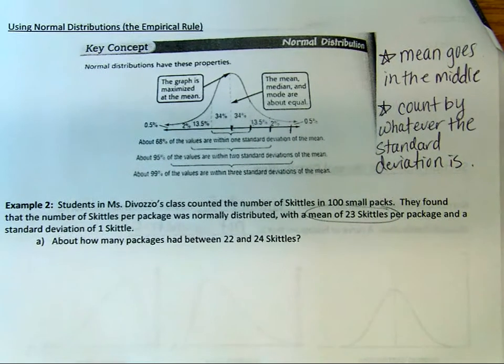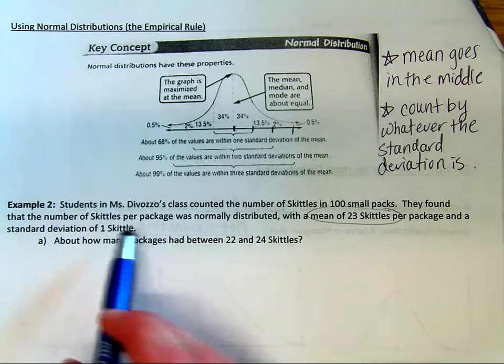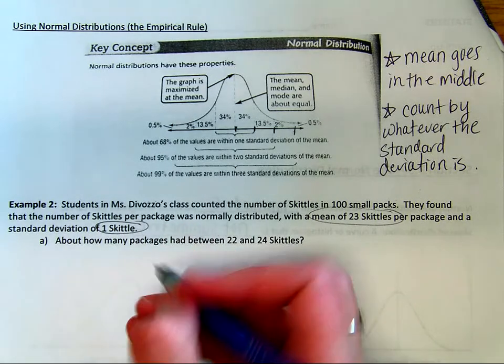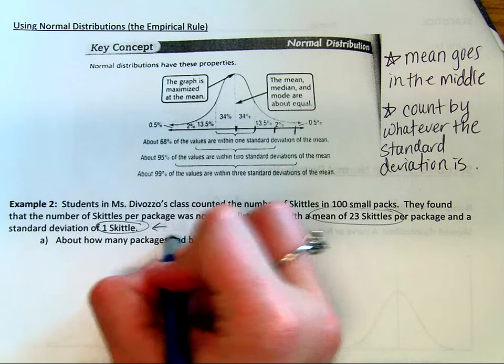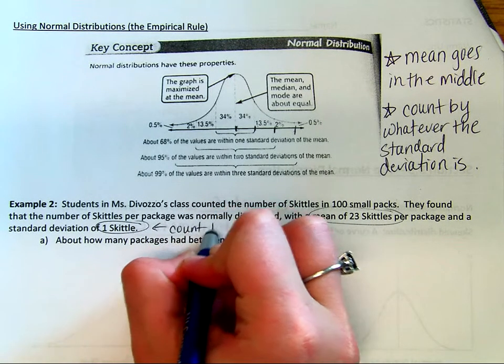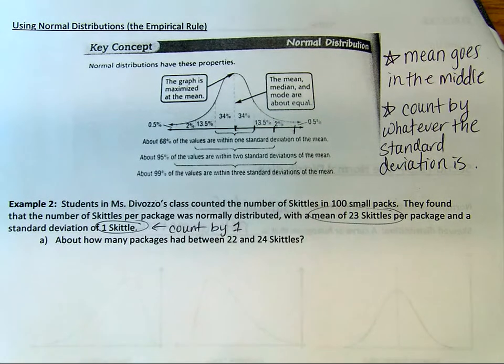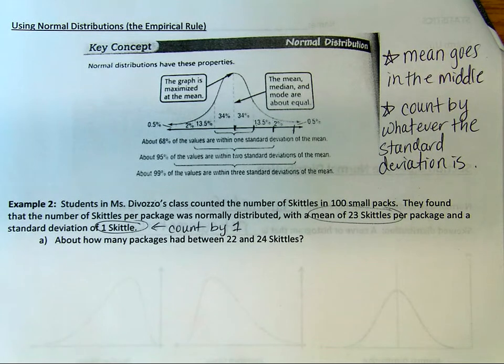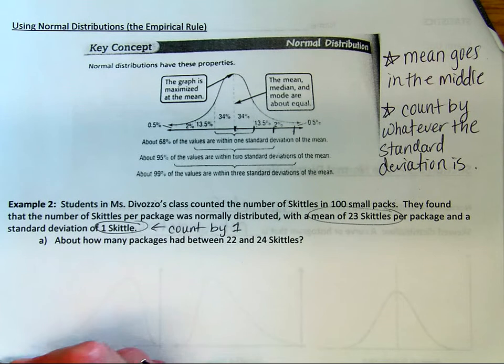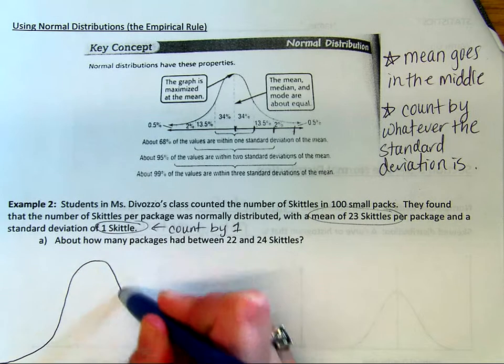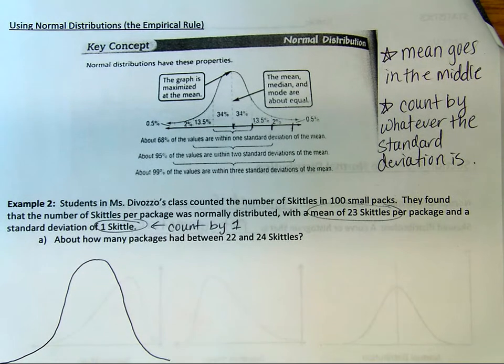Okay. And in our example, it says the standard deviation is 1 Skittle. So we're going to count by ones on our graph. And again, you always want to start by drawing out your bell curve. So I'm going to draw that out. I'm going to write in my percentages.